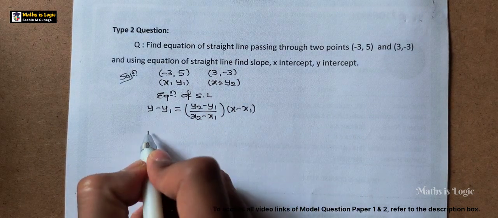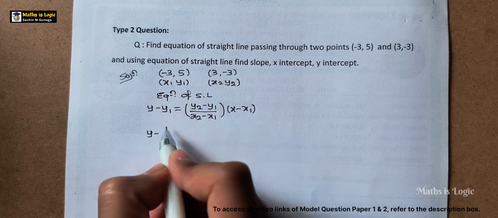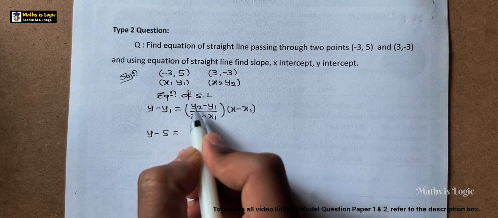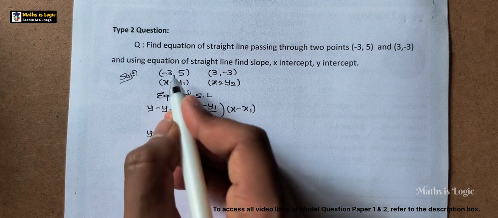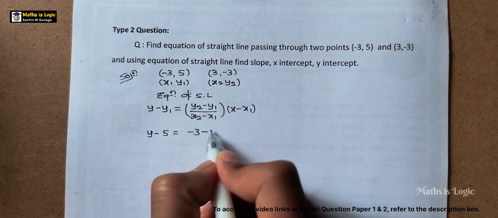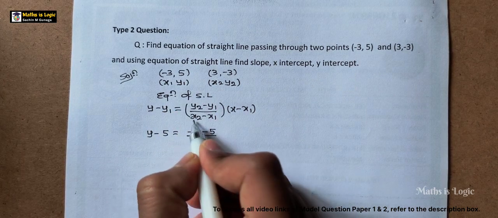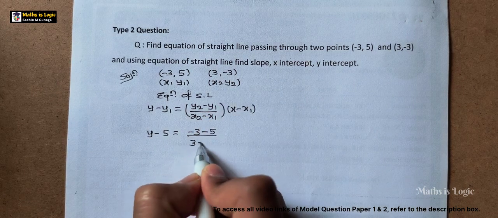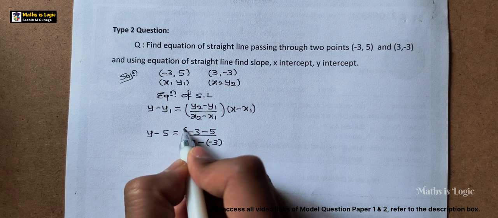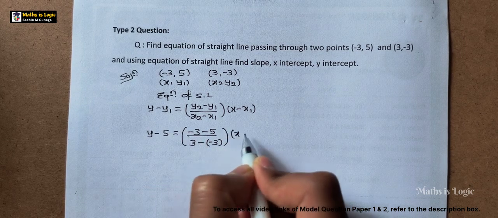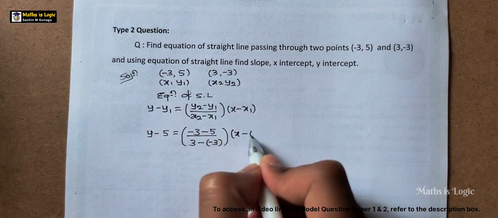Substitute: y as it is, minus y1 which is 5, is equal to y2 which is minus 3, minus y1 which is 5, divided by x2 which is 3, minus x1 which is minus 3, in bracket, into x minus x1, which is minus 3.